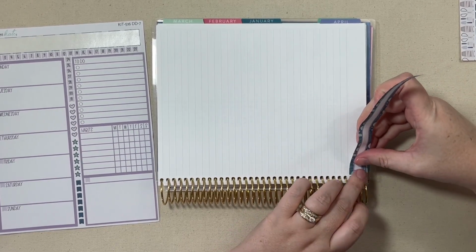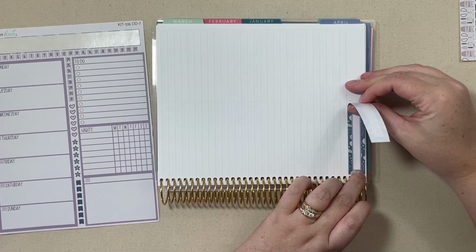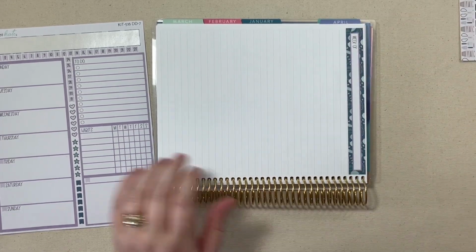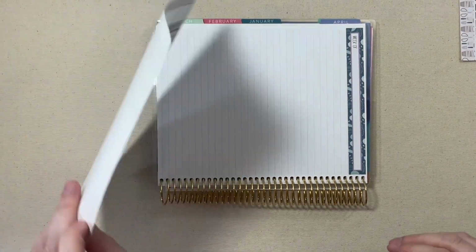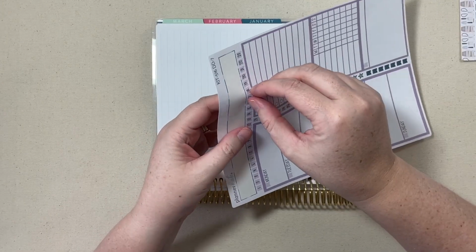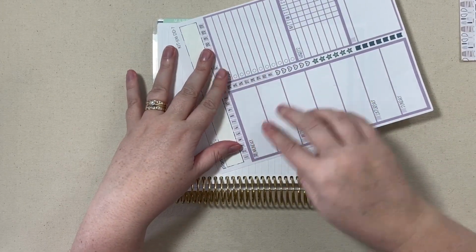And I'm struggling getting the header straight. I want it to be nice and straight. There we go. So I will put down my date dots here. These are really tiny little flags, but Monday is the 17th.